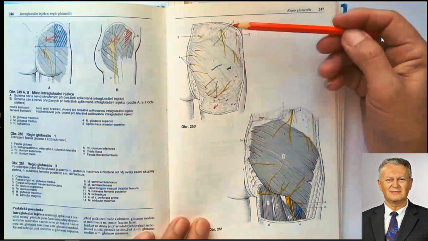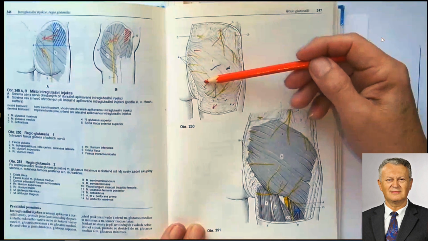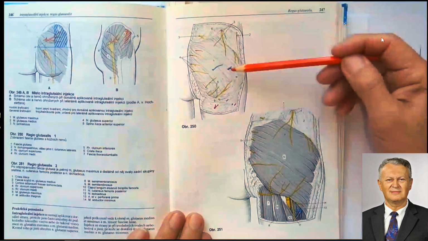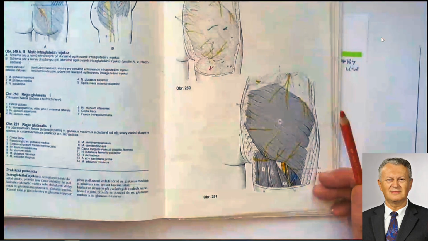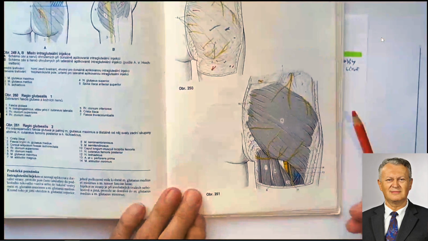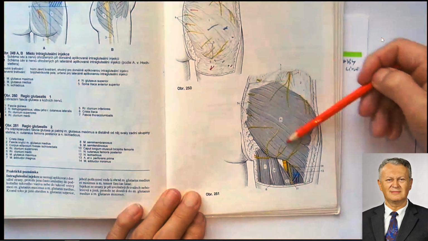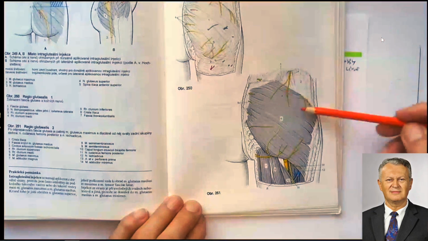We call them the nervi clunium superior, medial, and then inferior. Then some small vessels perforate the subcutis, which means a thicker or thinner layer of fat. The deeper layer shows again these cluneal nerves. Then we see gluteus maximus.